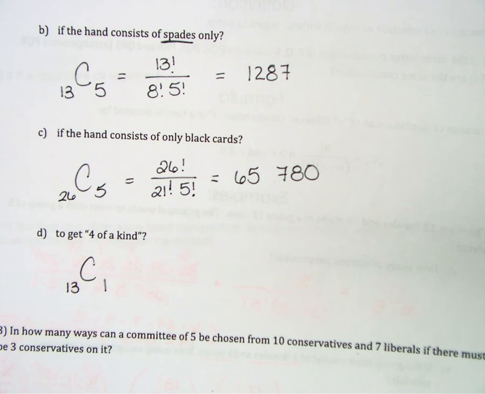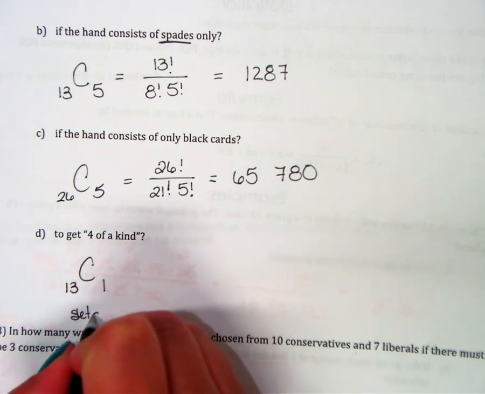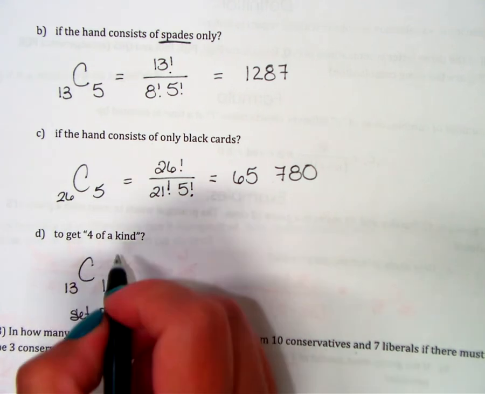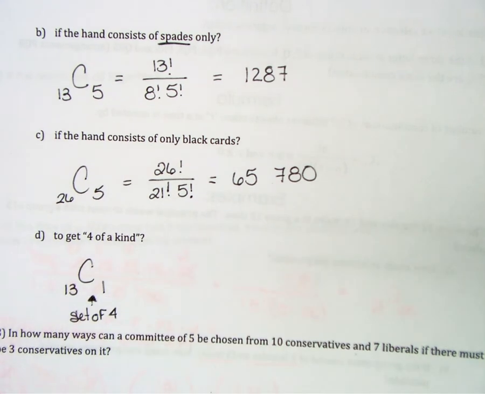Perfect. Okay. I mean, you could do it out where you go, okay, I have this many aces, and I need 4 of a kind of that. So we're talking in sets at this point. So this is a set of 4. Like, that's what that is right there. But that's not a hand of 5. I need an additional, how many cards? I need 1 more card.